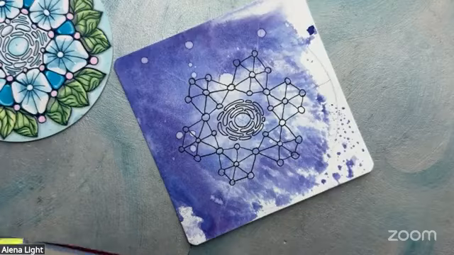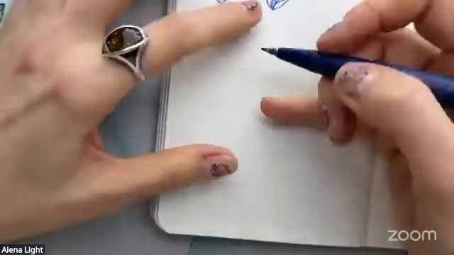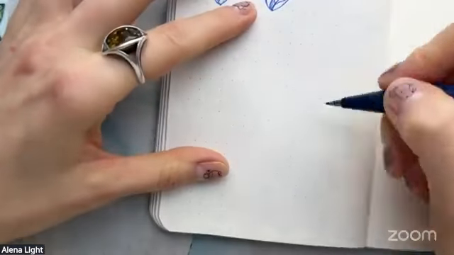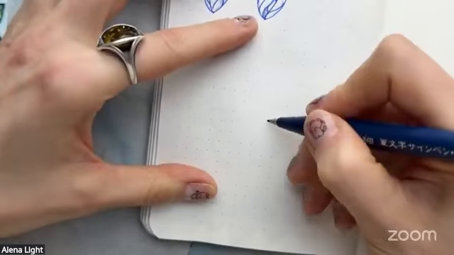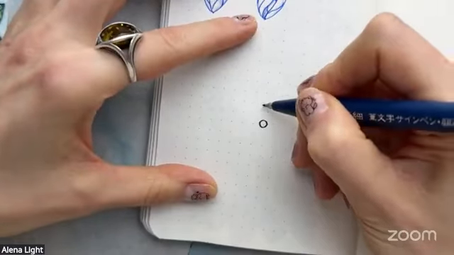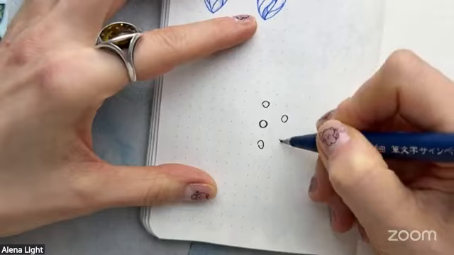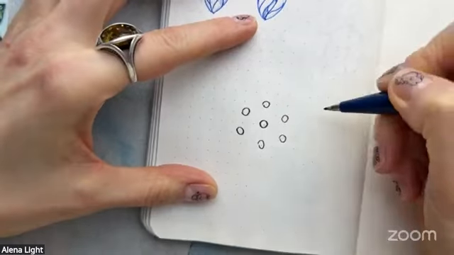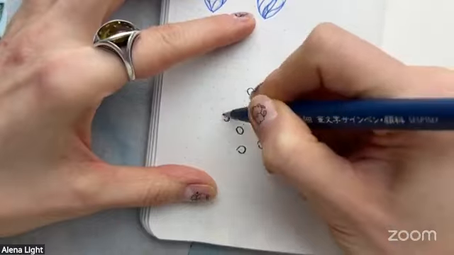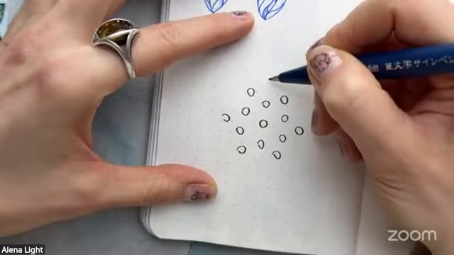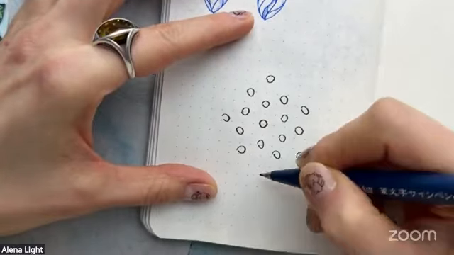While you draw, I'll just show something. Actually, when I'm drawing a mandala based on the compass grid, I draw it like that. I draw it from the middle. 1, 2, 3, 4, 5, 6. And then I just add these circles in between these previous ones everywhere.